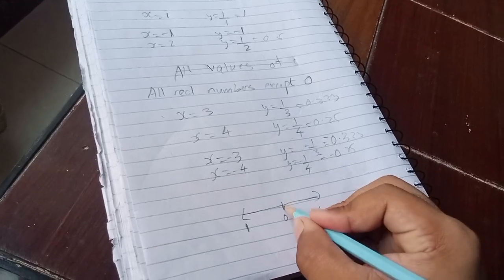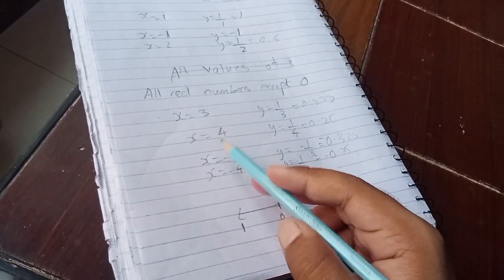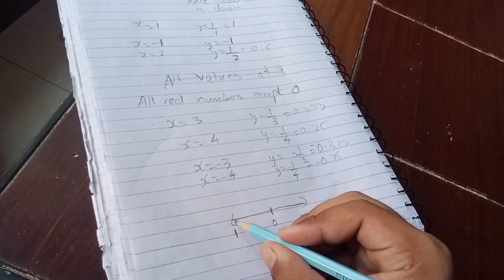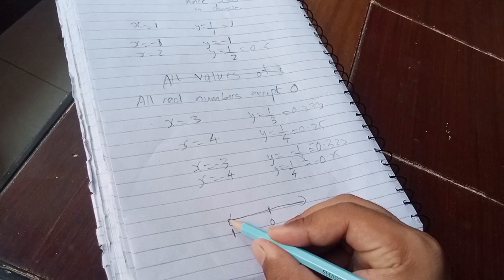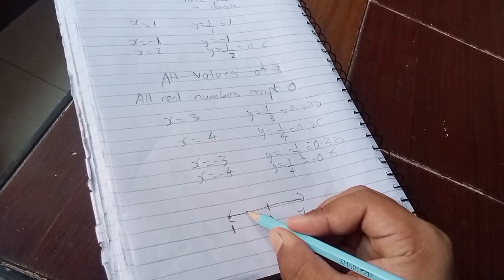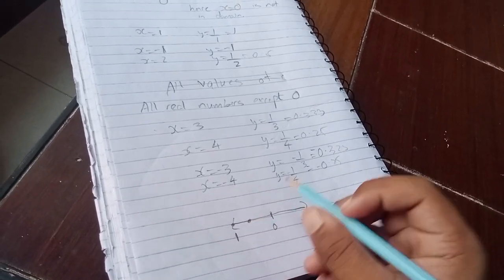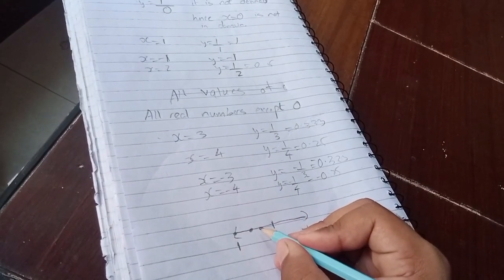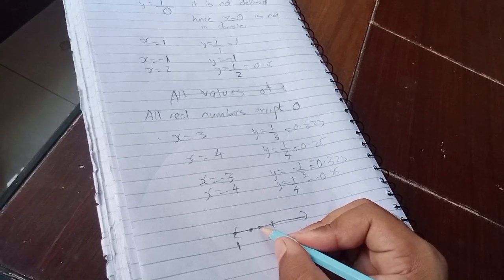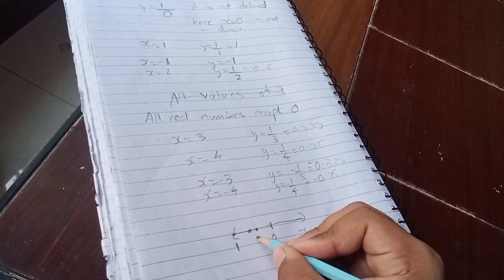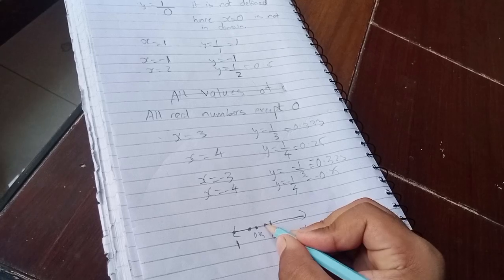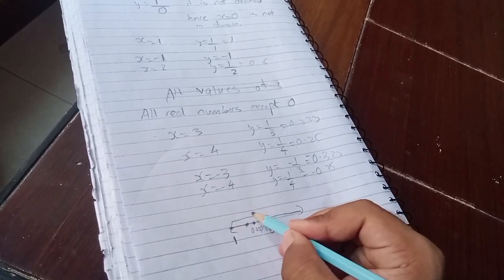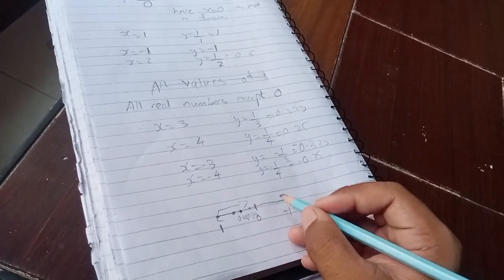For whatever value of x we put except 0, what we find is if we put x equals 1, then the value of y is 1. If we put x equals 2, then y is 1 by 2, which is 0.5. If we put x equals 3, it's going to be somewhere over here, which is 0.33. This is going to be 0.25. So it's basically like the function is approaching 0, and from the negative direction it's doing the same.